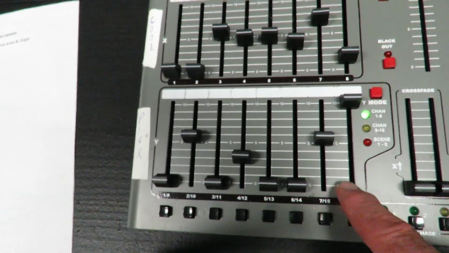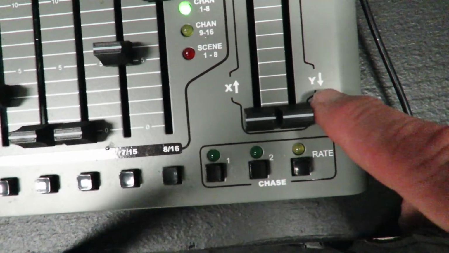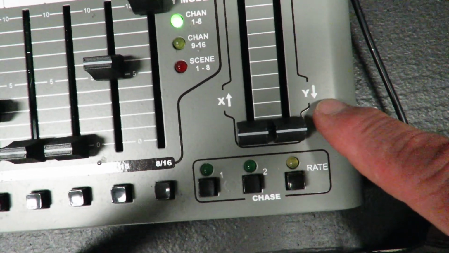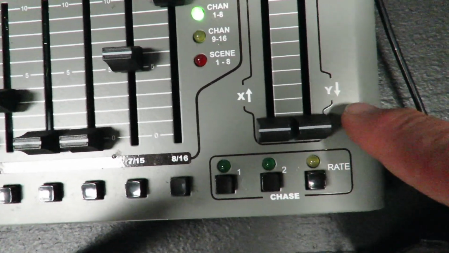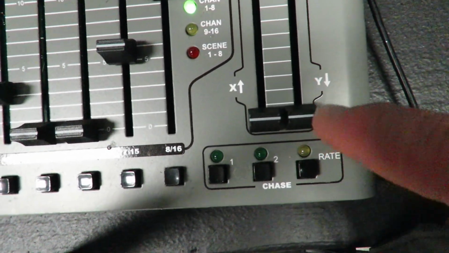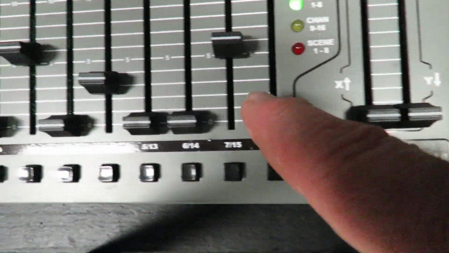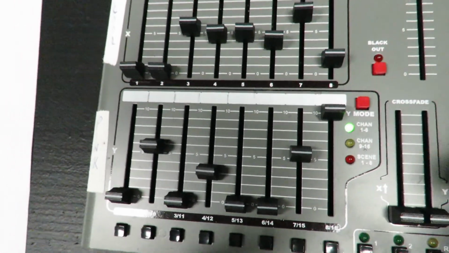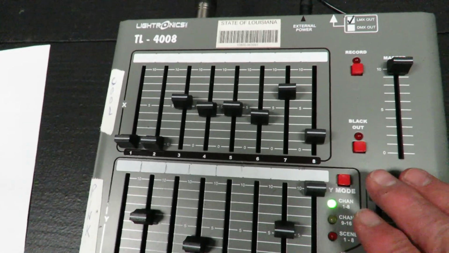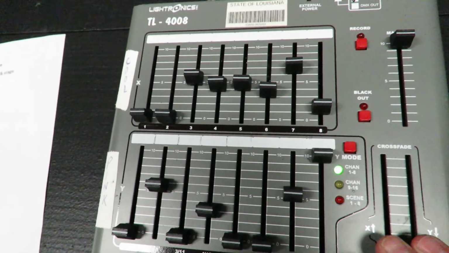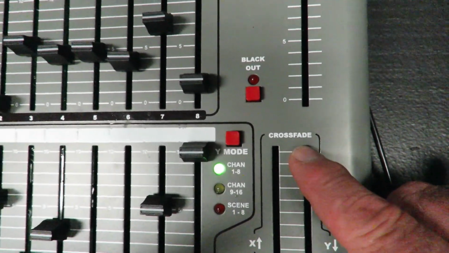Now they're both down. That means that if you see the arrows, it shows you the direction of the intensity. So right now the arrow is pointing up, this one's all the way down. The arrow is pointing down, this one's all the way down. So that's how you know that the Y bank, right there, controlled by this, is active. And so what you just did is you crossfaded between X bank and then you crossfade between the Y bank. And you can see that it's even called crossfade.